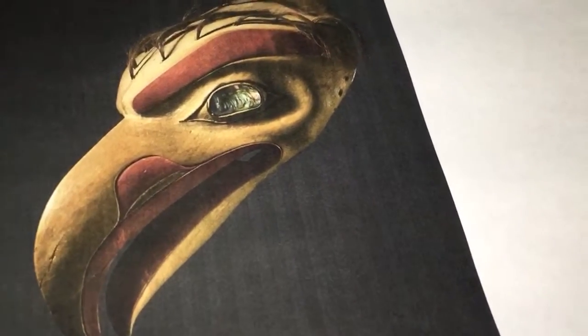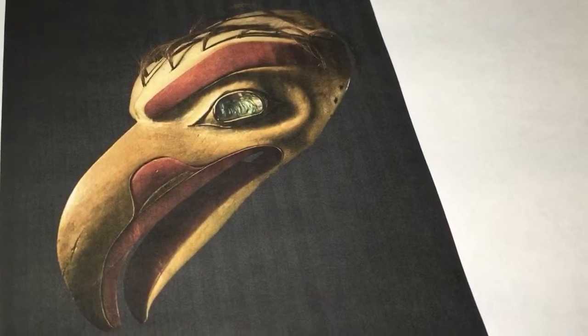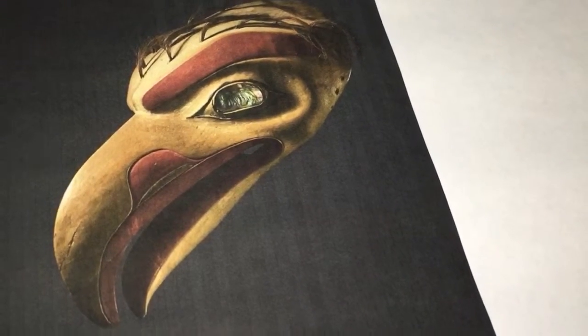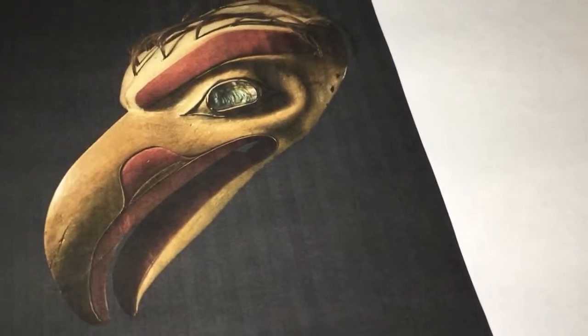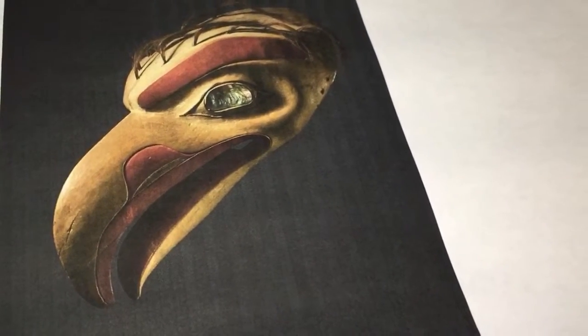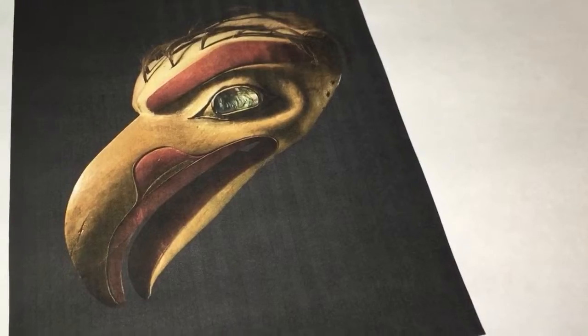There's a lot of emphasis on the eye area. The eye is considered the window to the soul, so that is where the emphasis is going to be. So when we do our drawing, we are going to definitely emphasize the eye area.